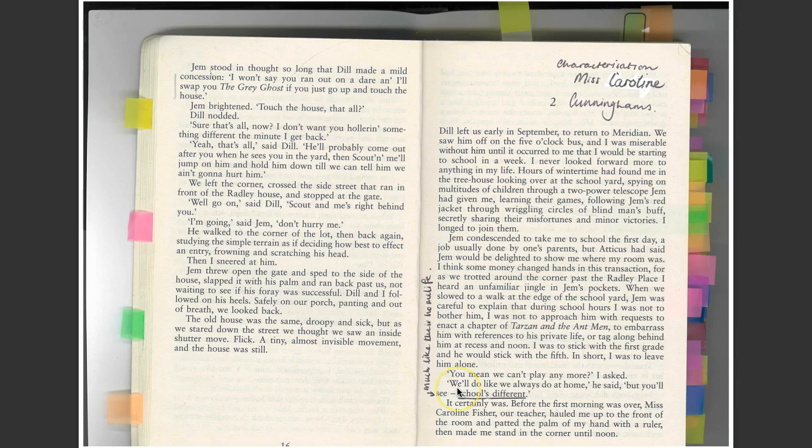But Jem says, "We'll do like we always do at home," he said, "but you'll see school's different." And I think that's a good indication of how the Finch family home, where Atticus is the father and his kind of morals and ethics are quite different to the town of Macomb, Alabama, and generally the people of Alabama.